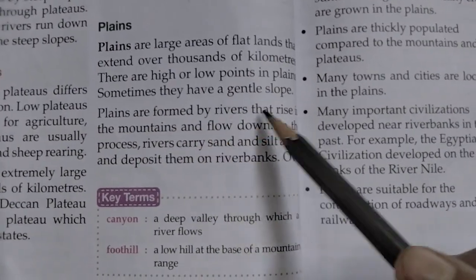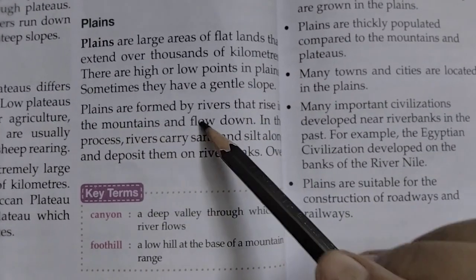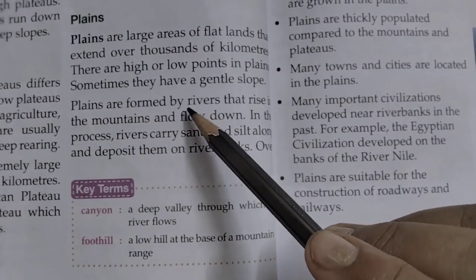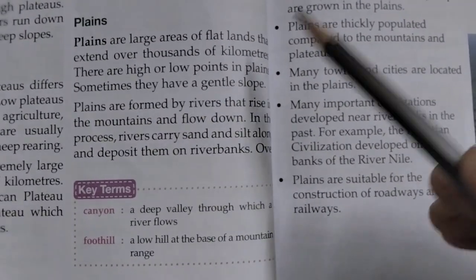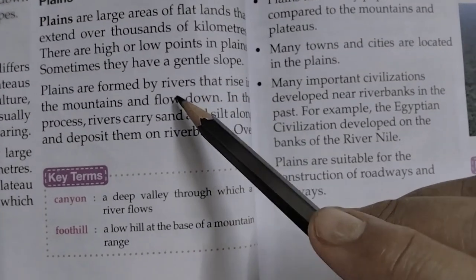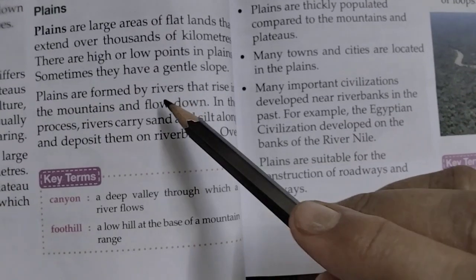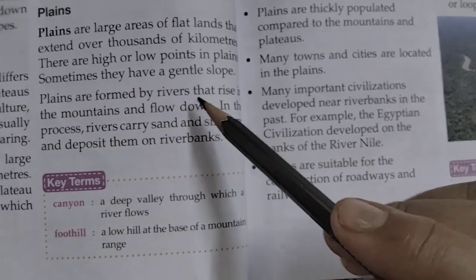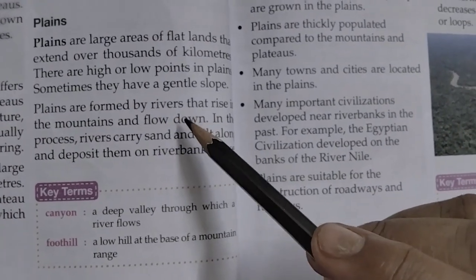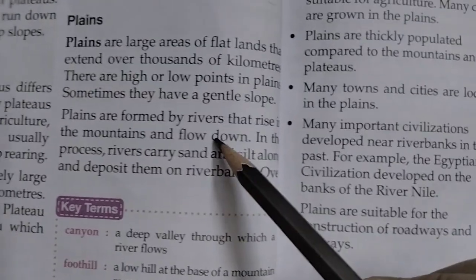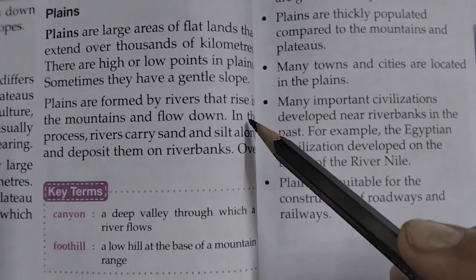Plains are formed by rivers that rise in mountains and flow down. How are the plains formed? They are formed by the rivers which come from the mountains, and they bring with them silt, sand and many other sediments, and these rivers deposit all these things on the river banks, and in this way the plains are formed.